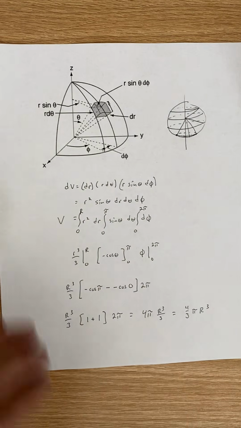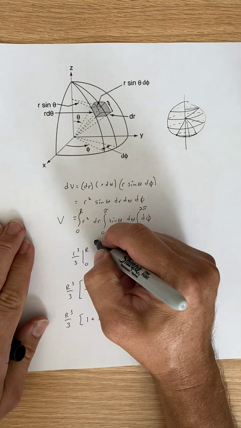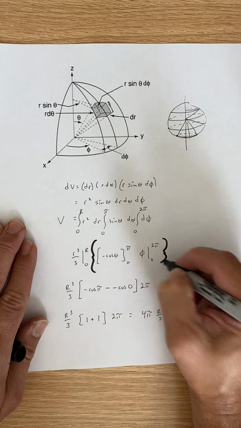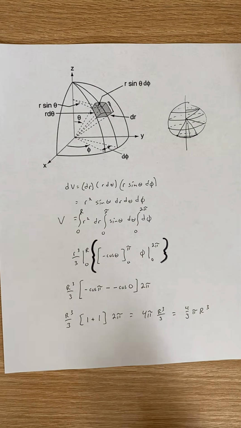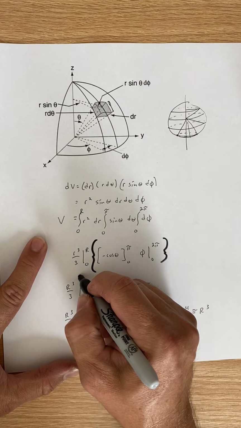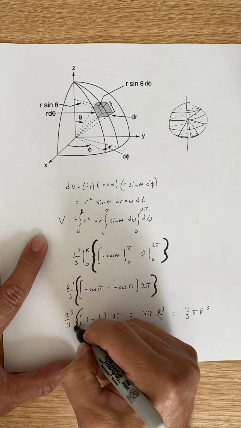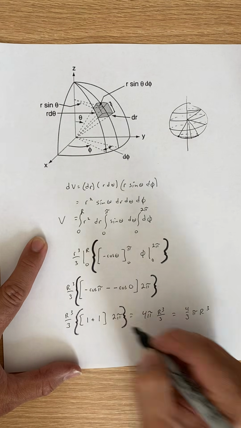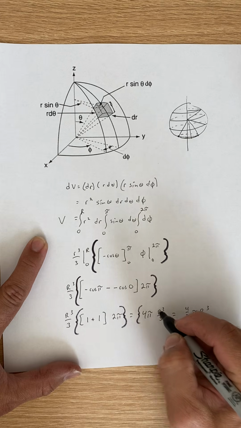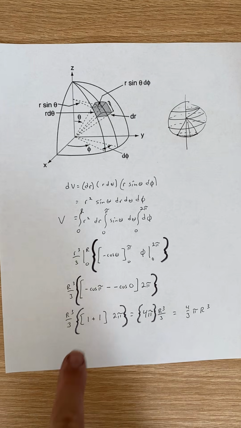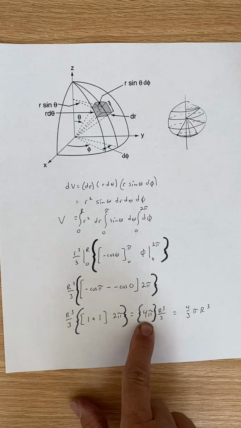If I just bracket this off, what do I get out of that? I get 4 pi. The R cubed over 3 comes from the radial integral. The angular integrals give me 4 pi.